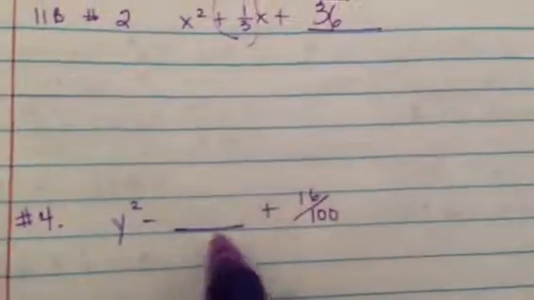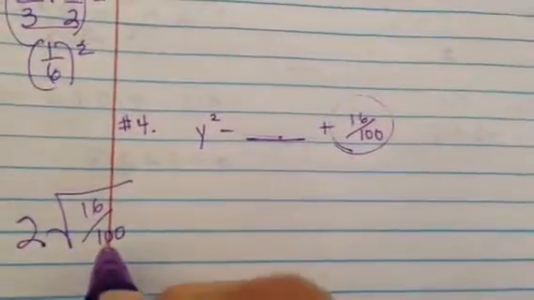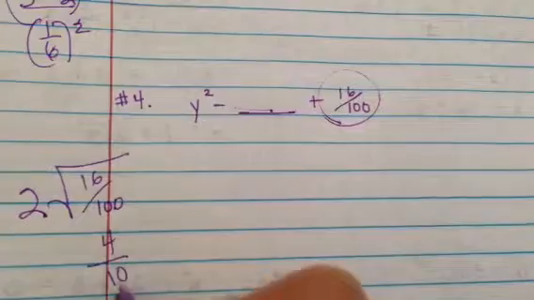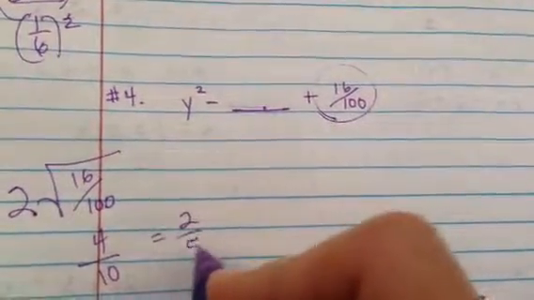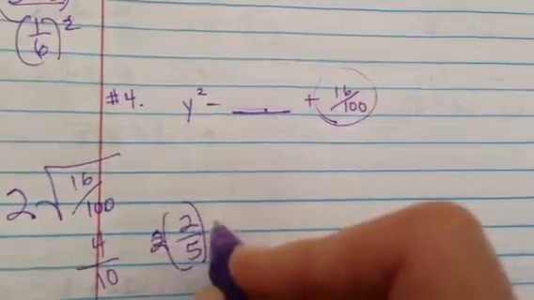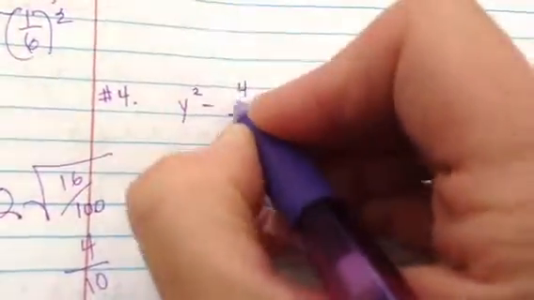Okay, another fraction, but now we're going to find the middle term, so you're going to go backwards. So remember, you're going to take the square root of that and then double it. Okay, well, the square root of 16 is 4. The square root of 100 is 10. And by the way, you can reduce that. That's going to give you what? 2/5. And then double it, which is going to give you 4/5. So you're going to get 4/5 x.